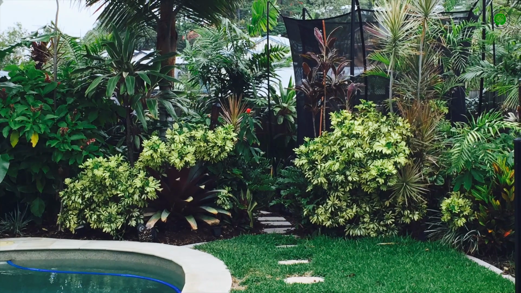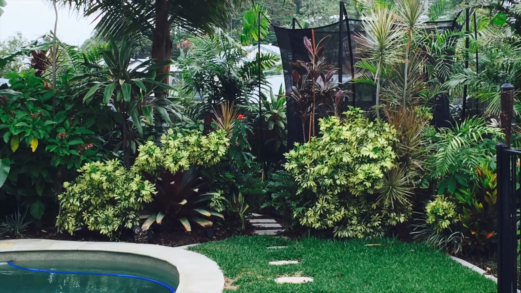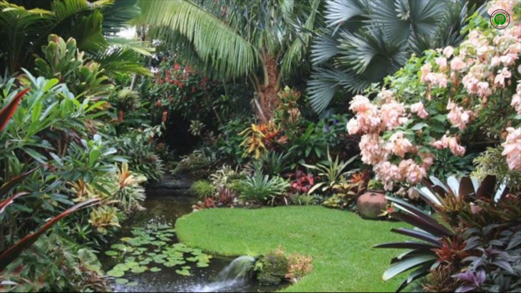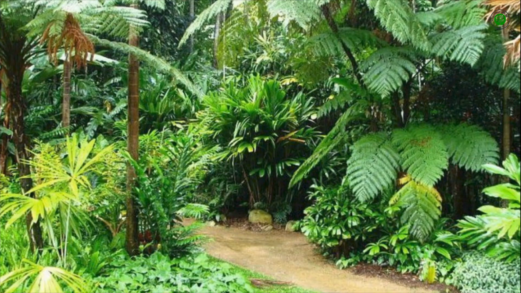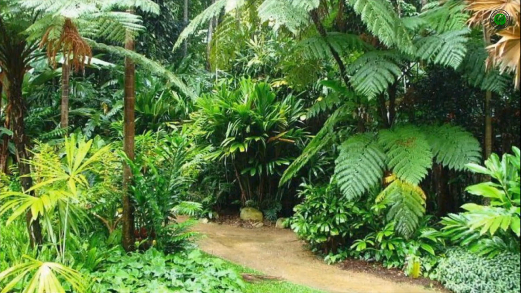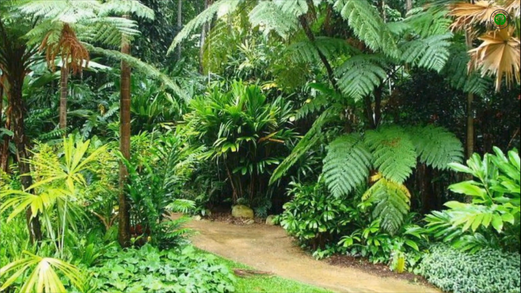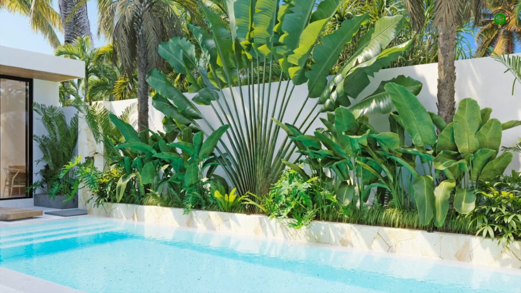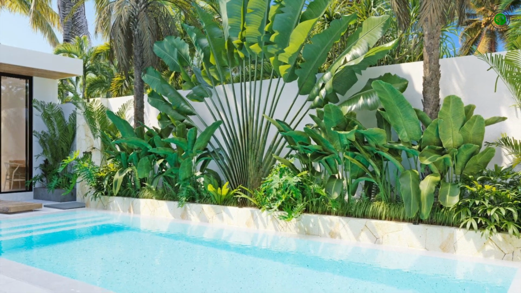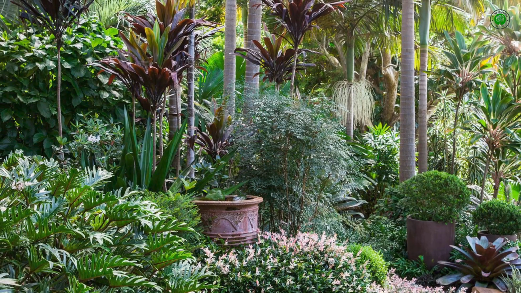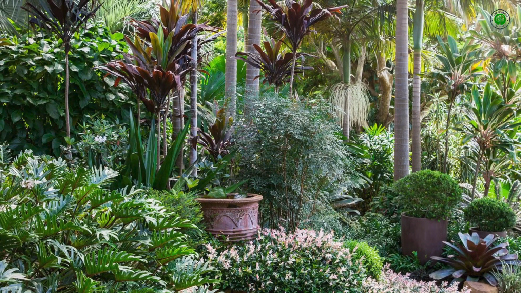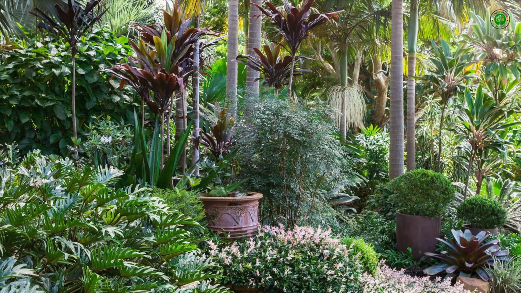When selecting plants, always consider your local climate and soil conditions to ensure they will thrive. Research the specific needs of each plant regarding sunlight, water, and humidity. And there you have it, a comprehensive guide to creating your own breathtaking tropical garden. We hope this exploration has inspired you to transform your outdoor space into a lush and vibrant paradise.